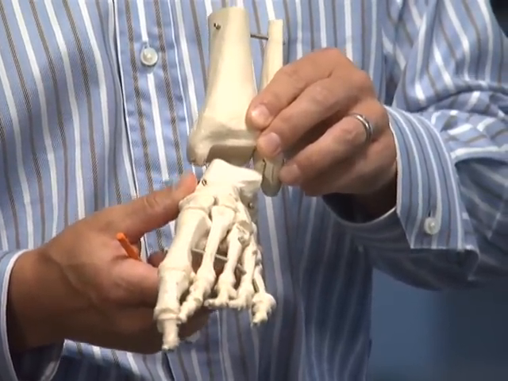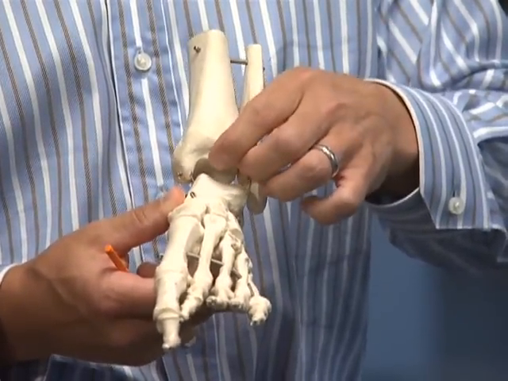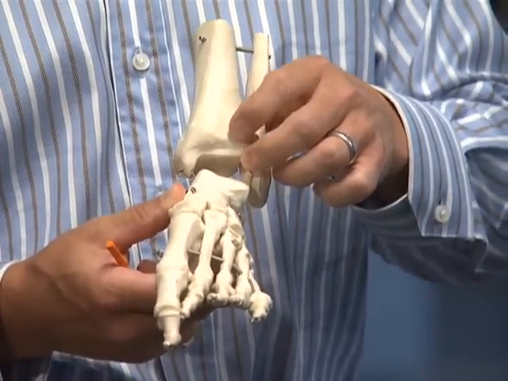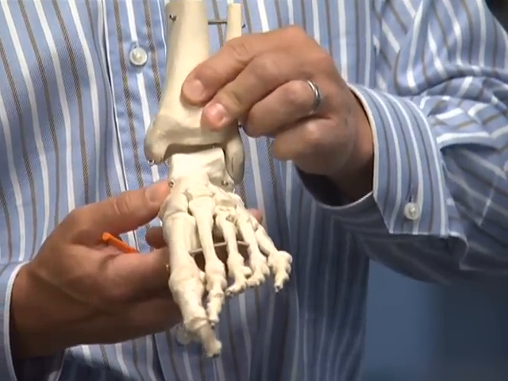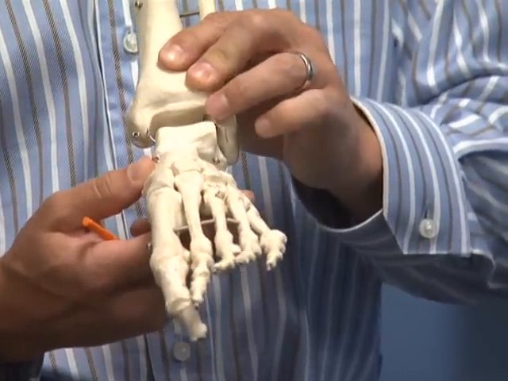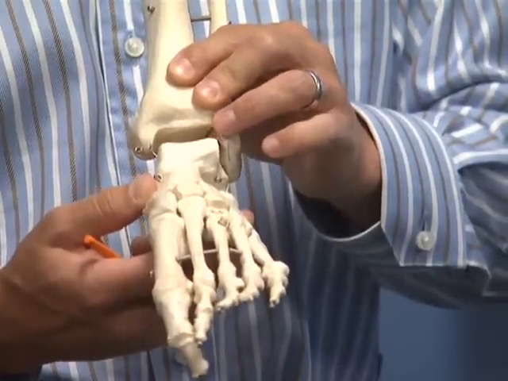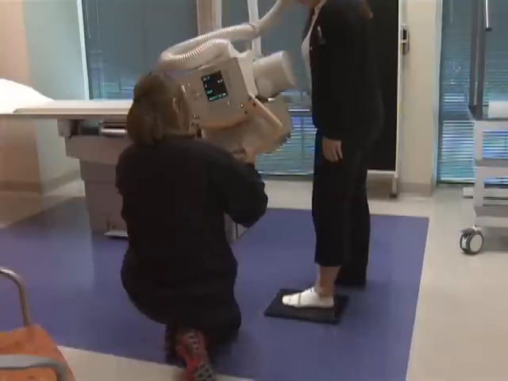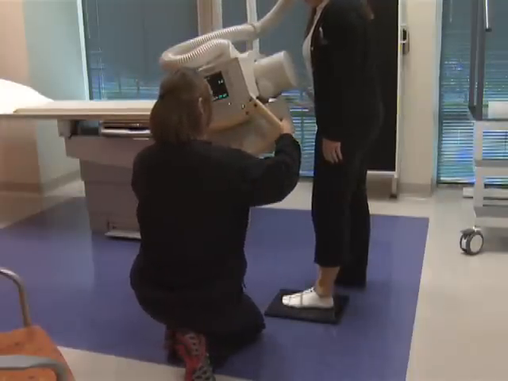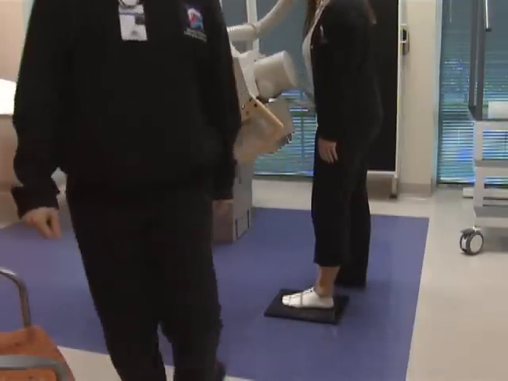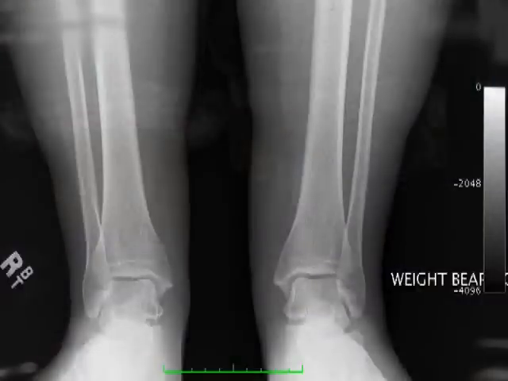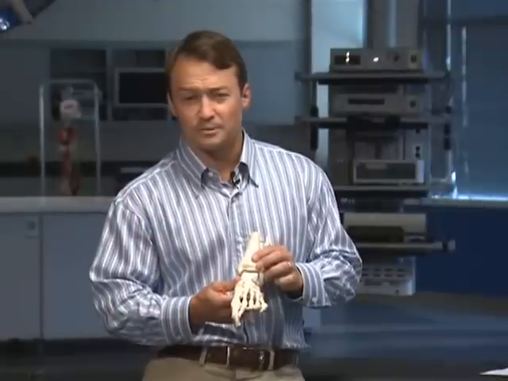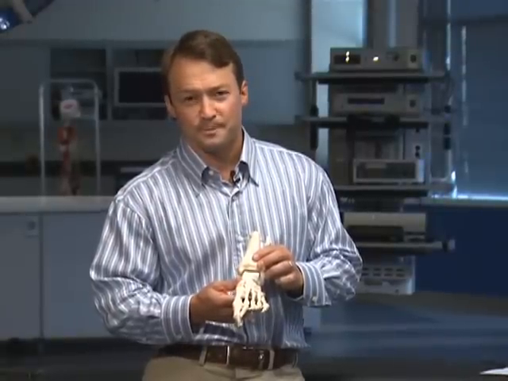If your heel's turned in when you stand, you could see that you'd bear too much weight on the inside of the ankle joint. And if your heel's turned the opposite direction, you could see you'll bear too much weight on the outside. And that's very important when we're determining where the cartilage problem is and how we're going to repair this problem. Once we go through the radiographs, as long as we determine that the alignment is normal, sometimes their ankle radiographs look perfectly normal.